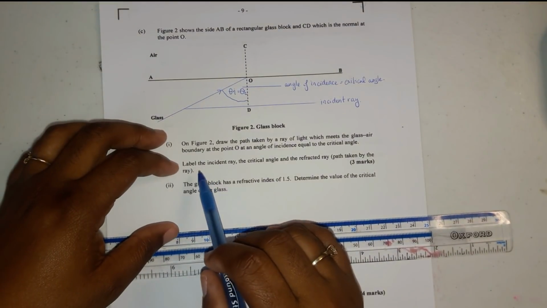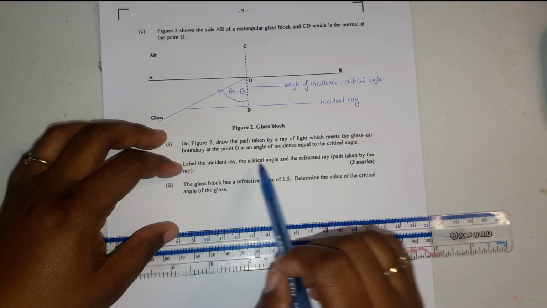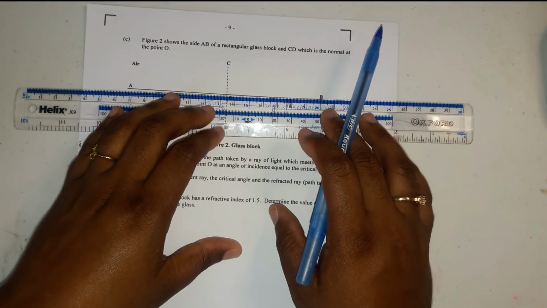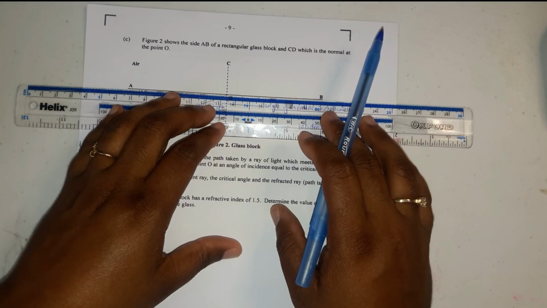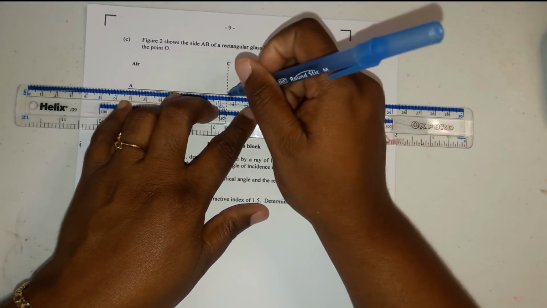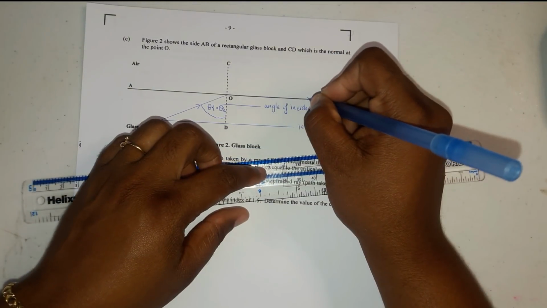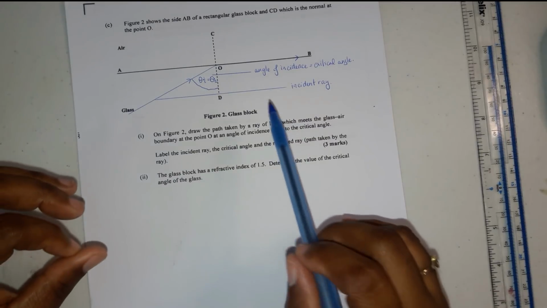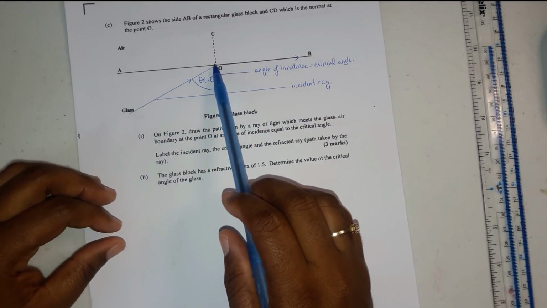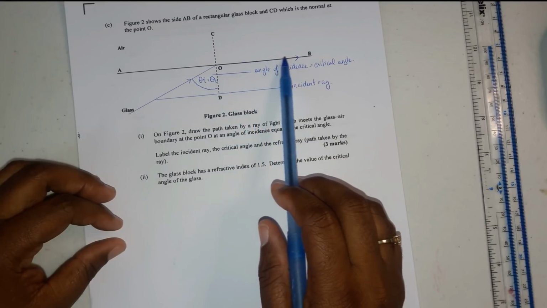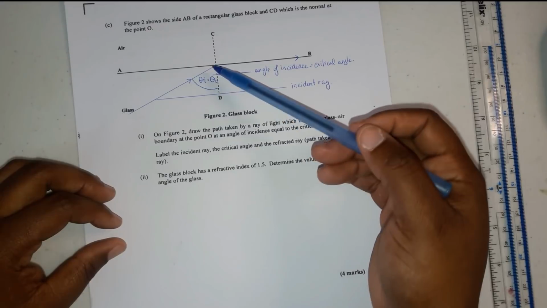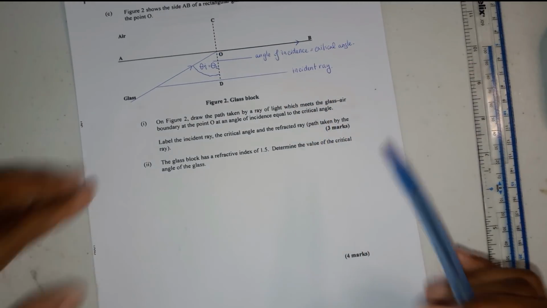And then it says, label the incident ray, the critical angle, and refracted ray, the path taken by the ray. So the refracted ray, the ray that's supposed to emerge from the glass, will not. At this angle, it will travel along the boundary. This is the angle at the instant at which the emergent ray, the refracted ray, which is supposed to emerge from the glass block, does not emerge. So this is our refracted ray.